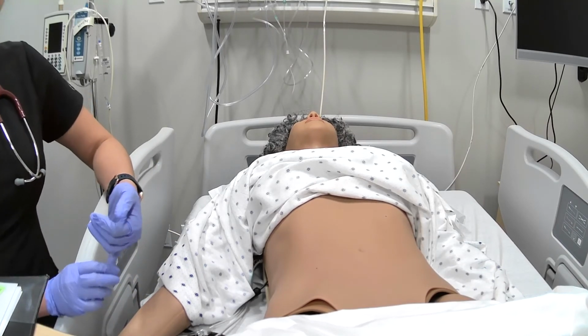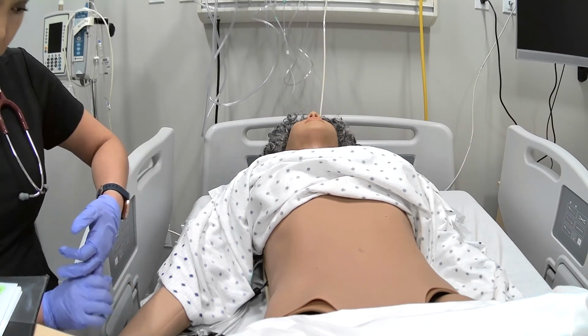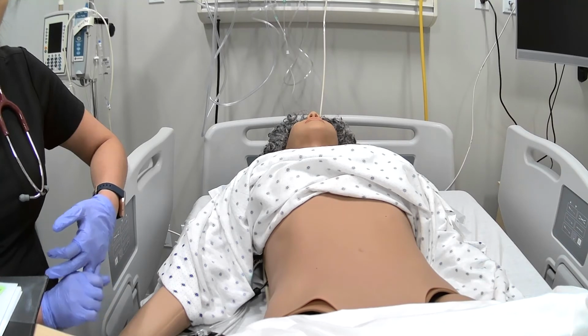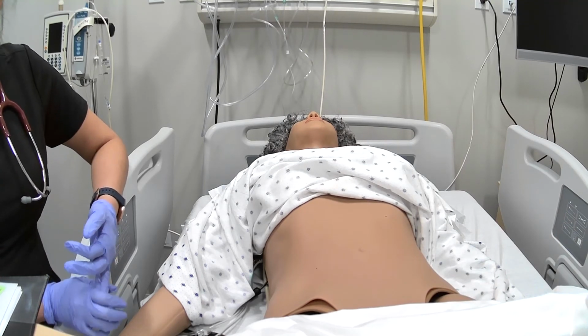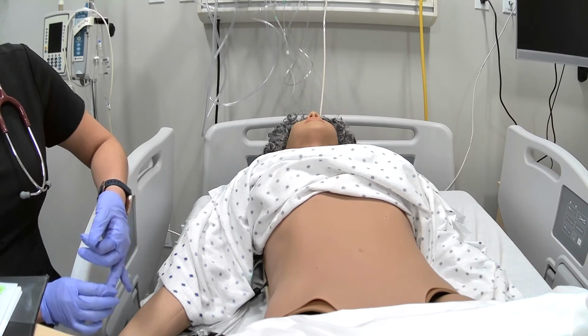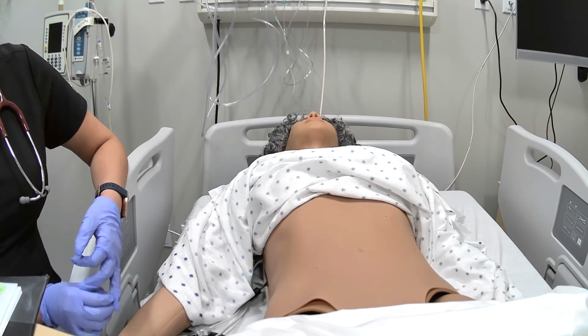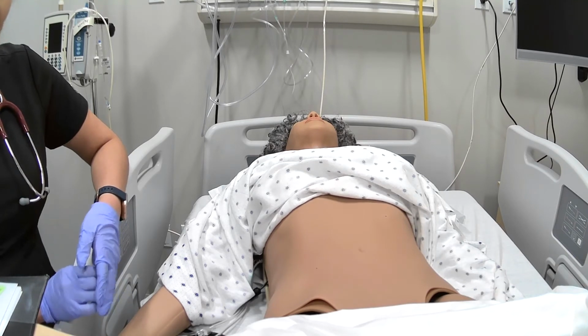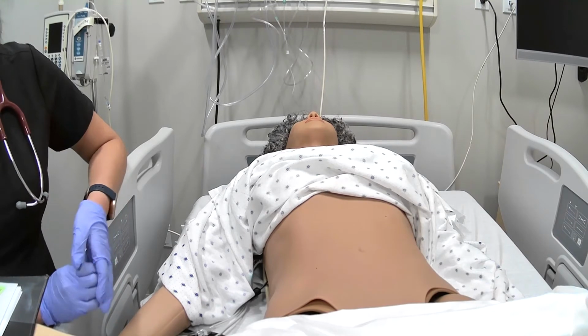So how much are they putting out, especially if they have a Foley catheter, an indwelling urinary catheter. You want to see how much urine they're putting out. Anything less than 100 an hour is concerning. Very concerning is anything less than 30 milliliters an hour. That means their kidneys are shutting down.